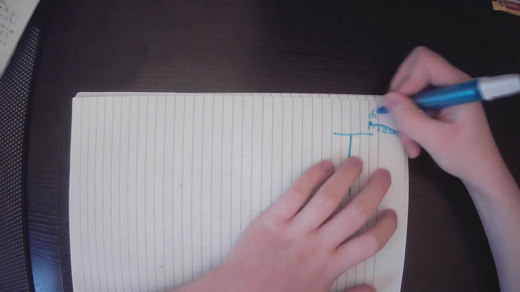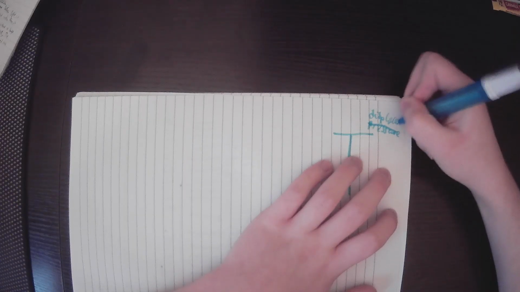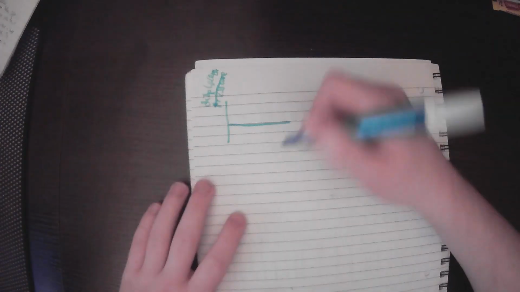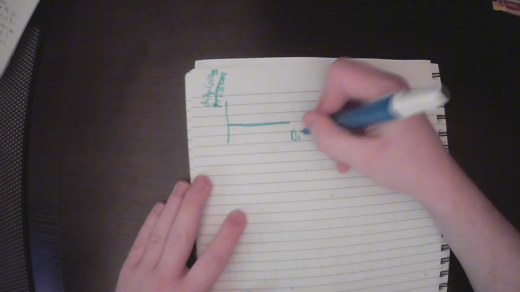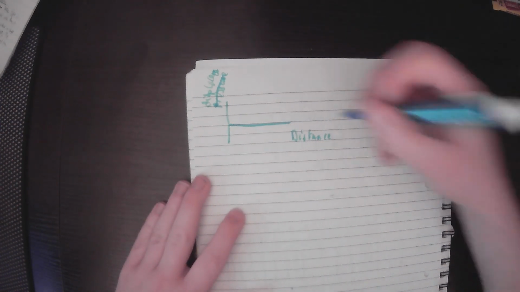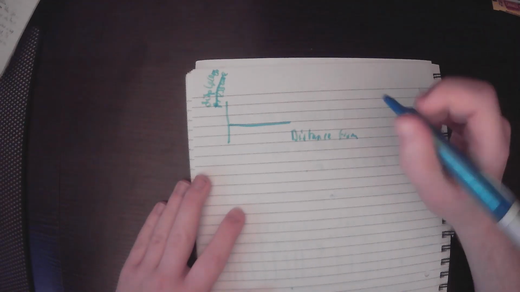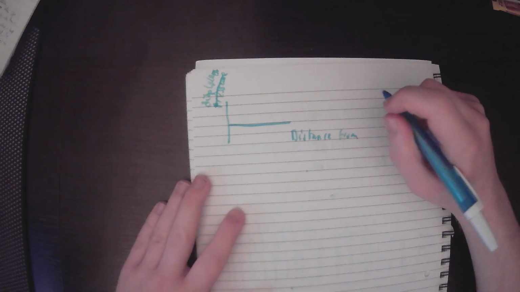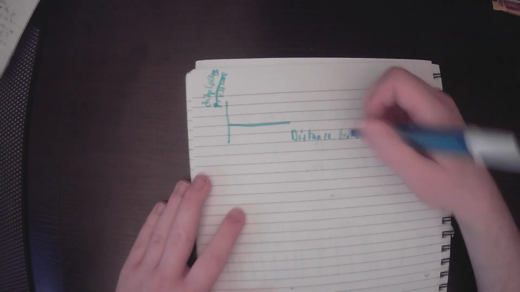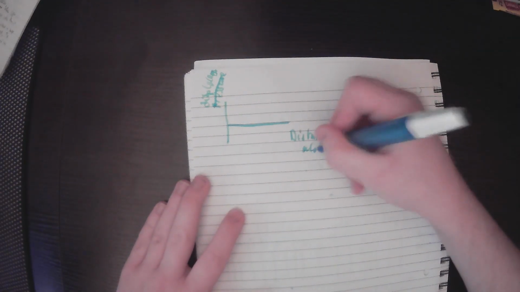No, we want displacement. I'm not going to be able to fit that on. And that axis says distance along wave.